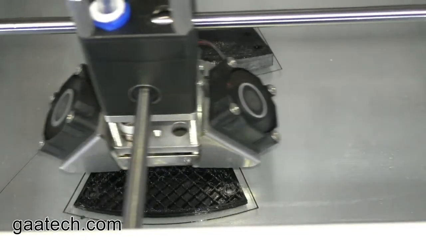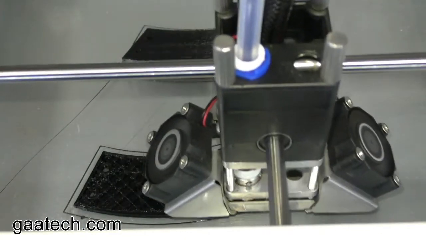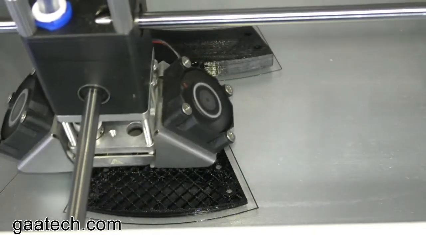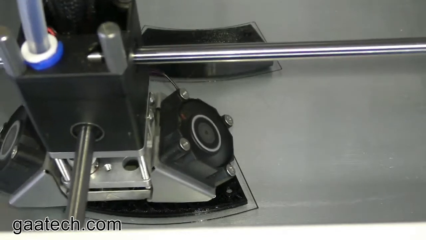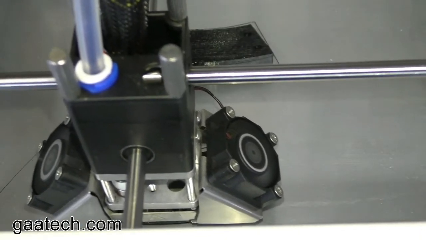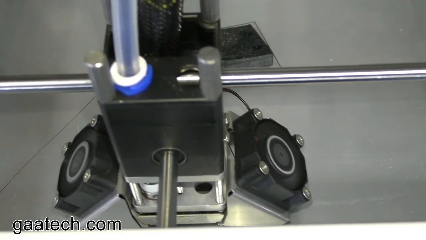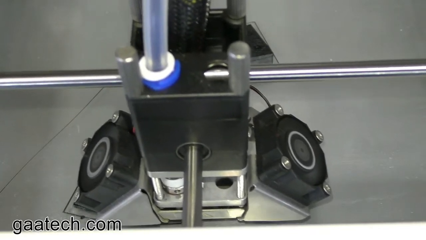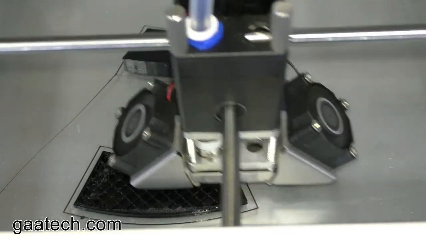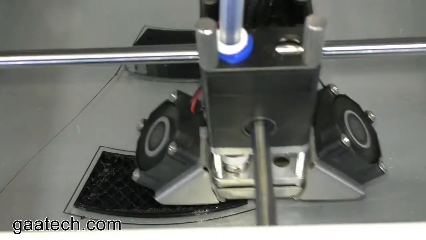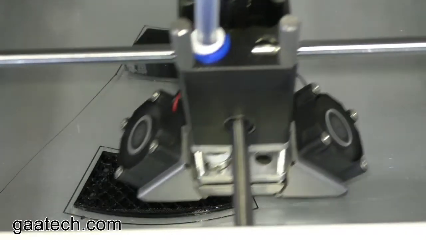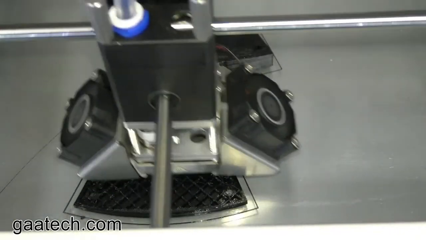This has a heated build platform, so I've set the temperature of the build platform to 70 degrees, and the extruder temperature, I can just have a quick look. The temperature of the extruder is 250 degrees, so you don't want to be touching that with your fingers, because it will leave an imprint.